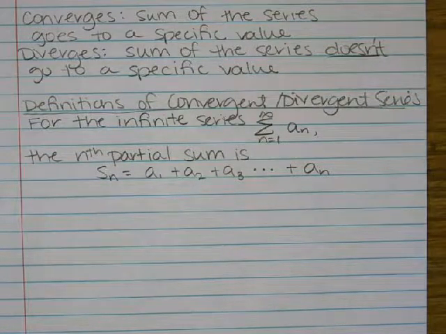Now that we're in calculus, we're going to branch out from doing only arithmetic or only geometric sequences and series. We're going to look at things that don't have patterns that you can categorize that way, but you can still work with.